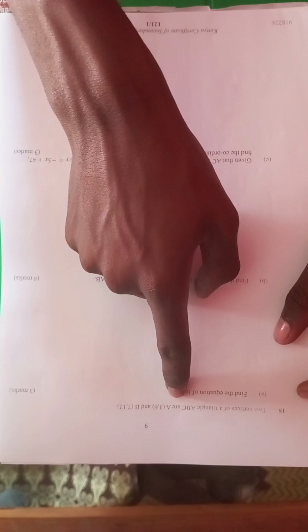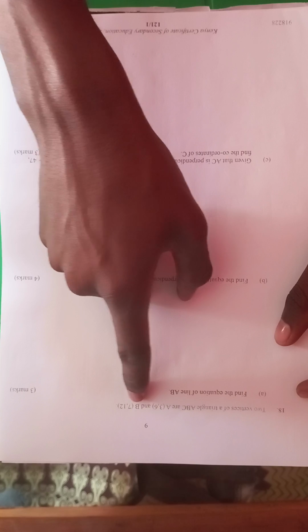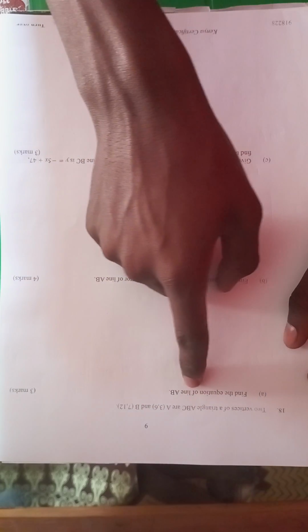The question reads, two vertices of a triangle ABC are A(3, 6) and B(7, 12). Part A, find the equation of line AB. Find the equation of line AB.